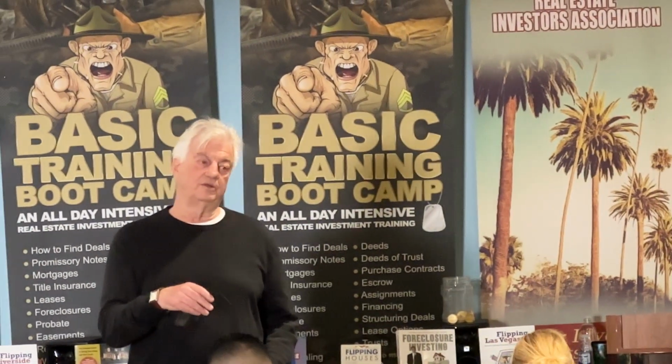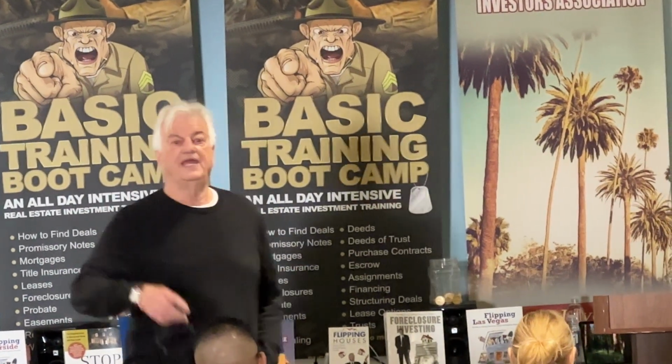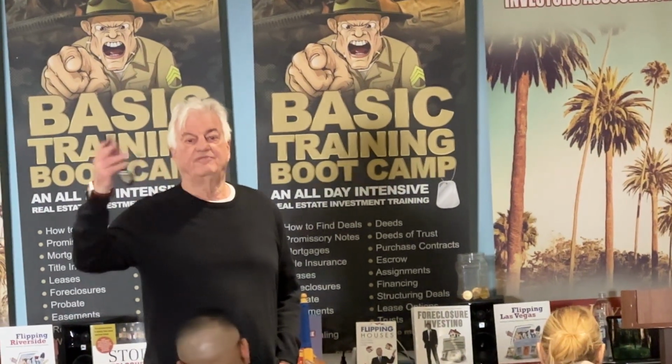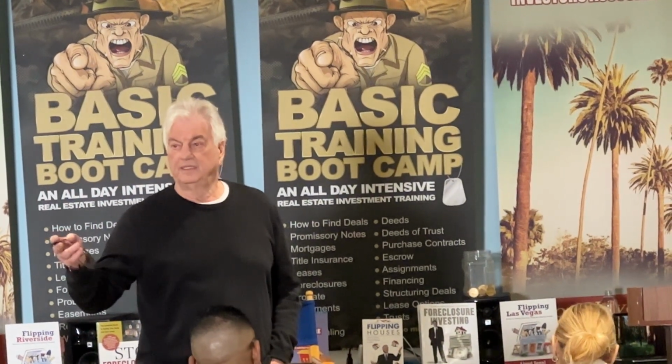Now, start your calculations on multi-unit buildings with a 5% cap rate. 5% cap rate is average. The higher we get above 5%, the worse the condition of the building. The closer we get below 5%, the classier, more expensive the building.